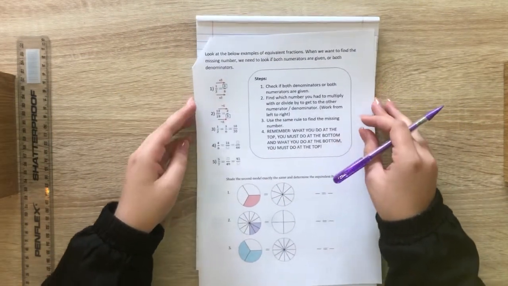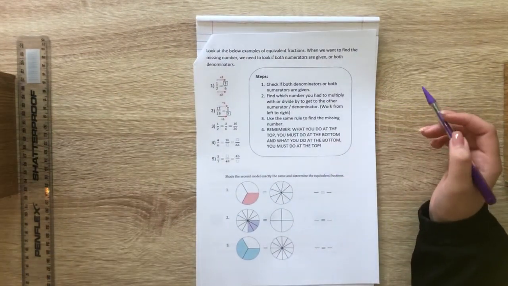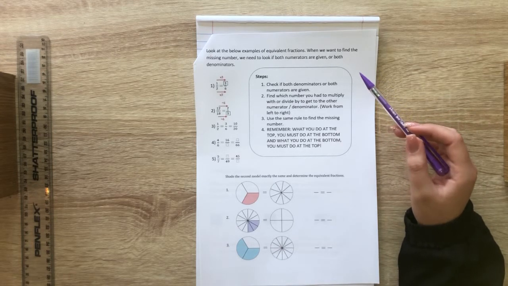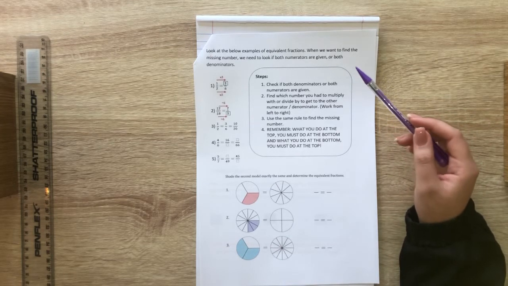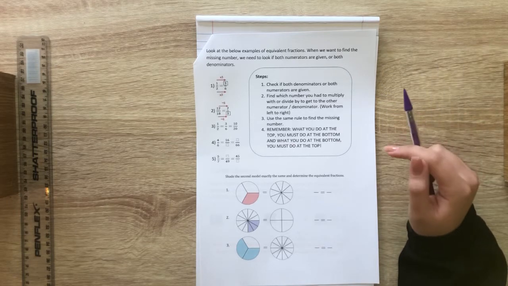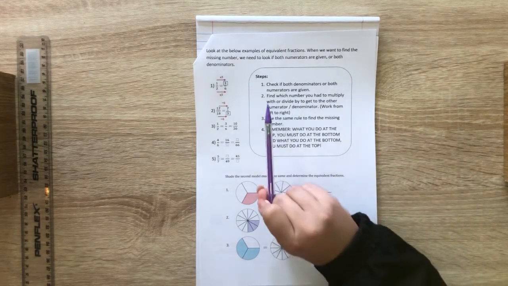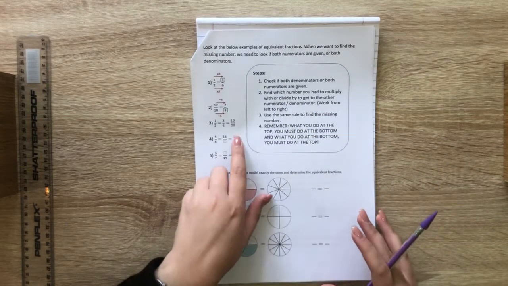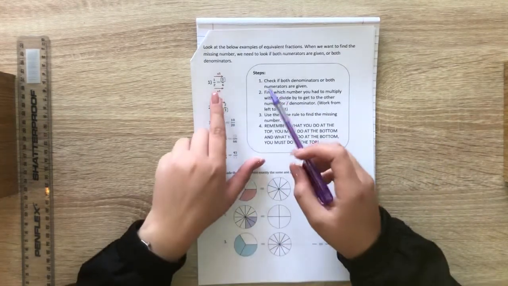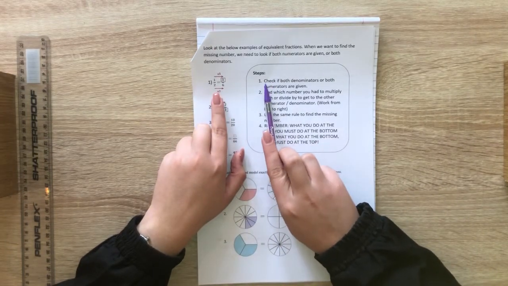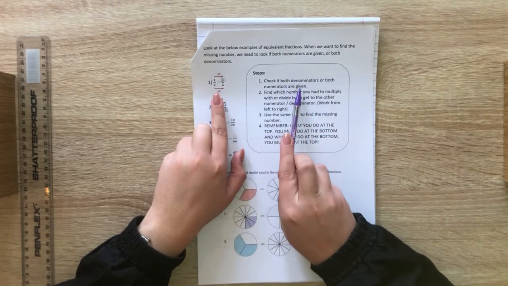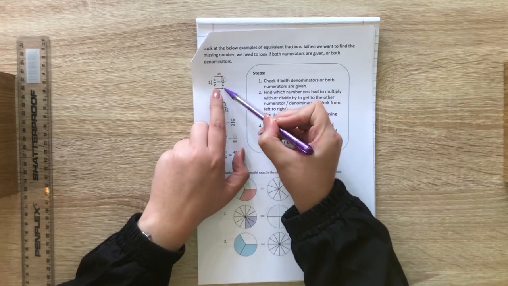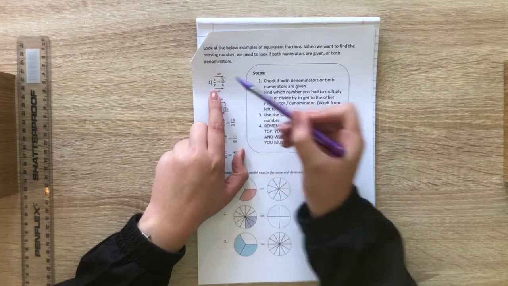So it says, look at the below examples of equivalent fractions. When we want to find the missing number, we need to look at if both the numerators are given or both the denominators. So that's your keywords. So we're going to follow the steps with these examples and then we are going to fill in the missing answers. So if we look at the first one, it says step 1, check if both the denominators or both the numerators are given. Now in that example, both the denominators were given.